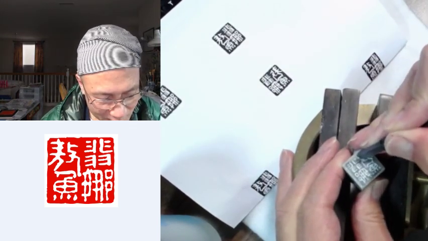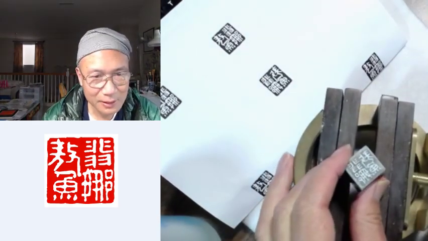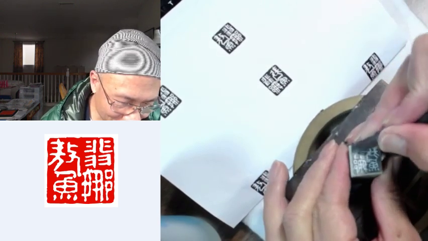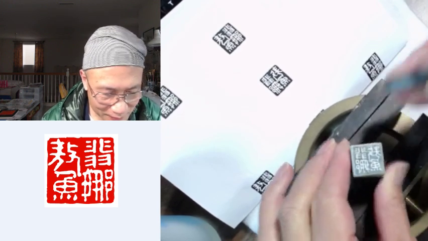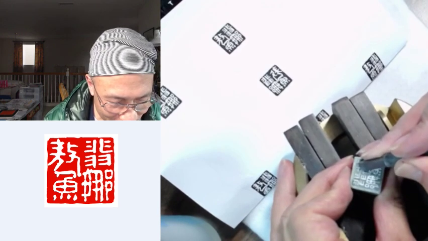Okay, maybe dust it off and make an imprint. See, I try to get it all done in one shot, so you don't have to keep watching this forever.